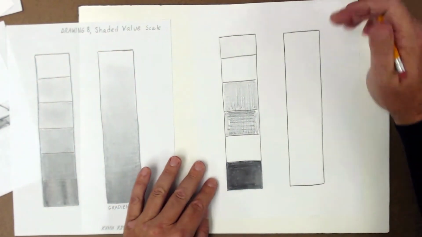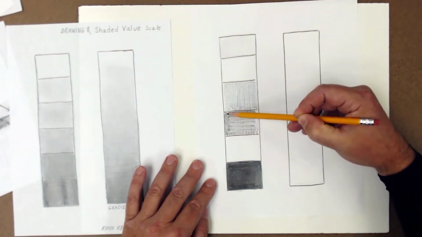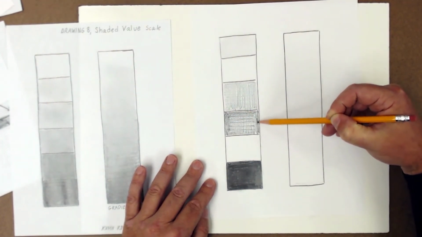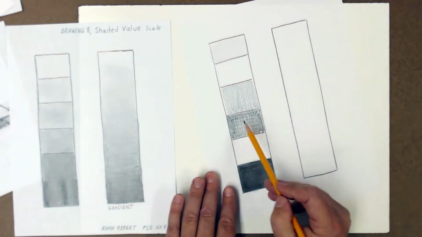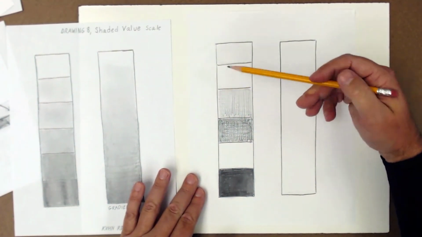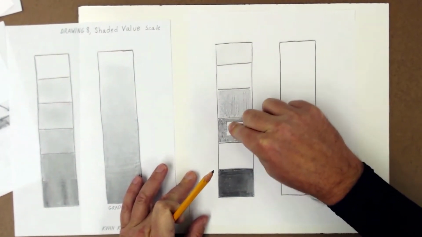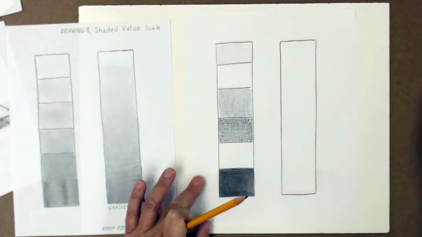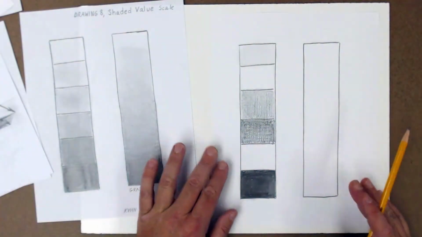A good technique to see your values is to squint your eyes, so you're just looking through your eyelashes. Squint those eyes, and that's when you can really see values. Okay, so that's not bad. You see, this one's a little bit lighter, this one's a little bit darker. Here, I'll make them a little bit smoother with my little piece of paper. These ones aren't perfect. I spent a little bit more time on this one, so it's a little bit more perfect, but not too bad, right?